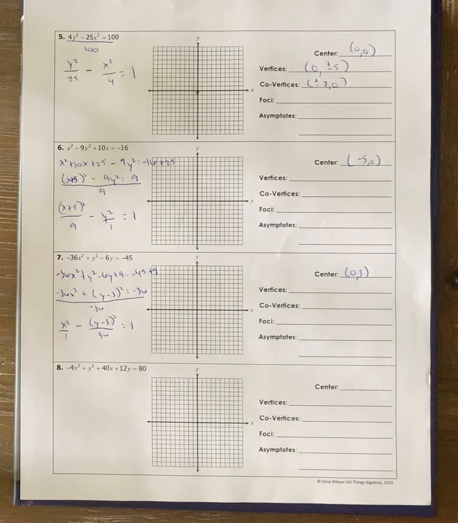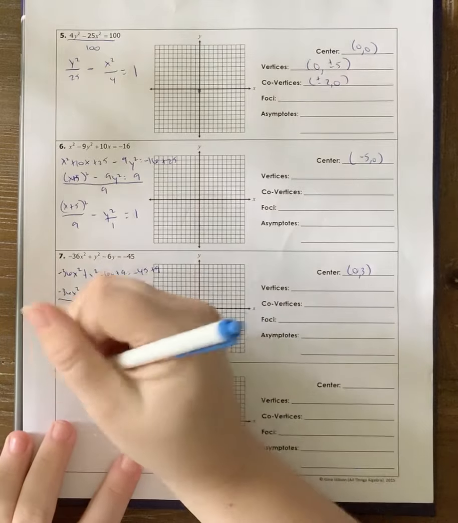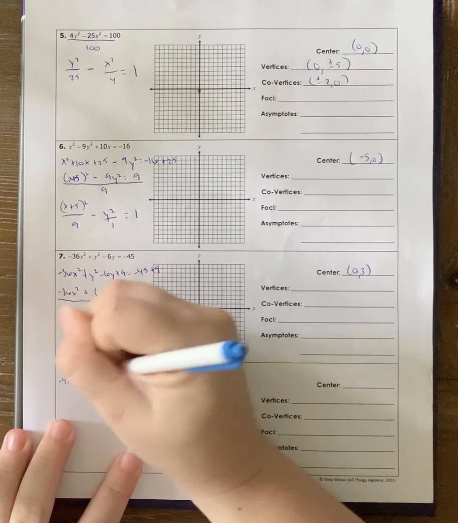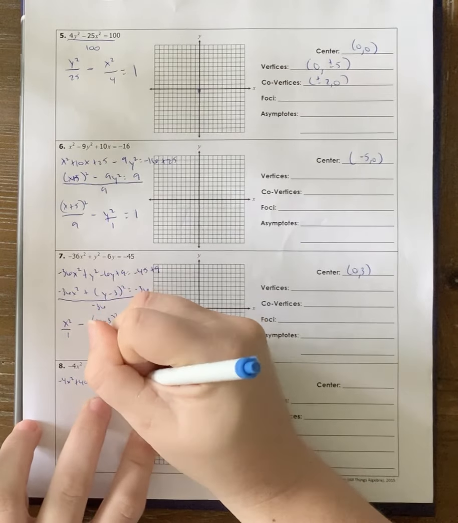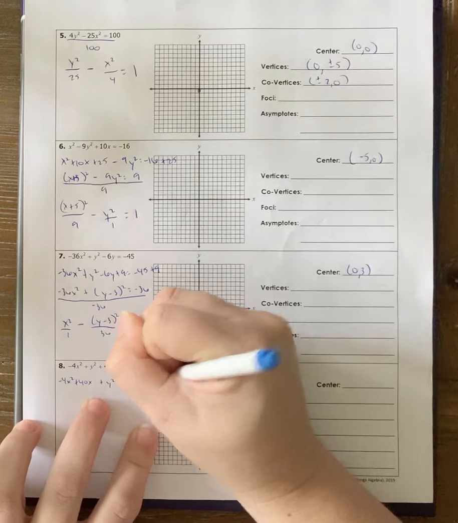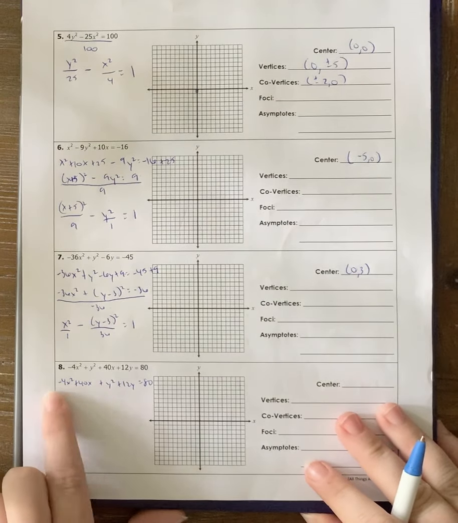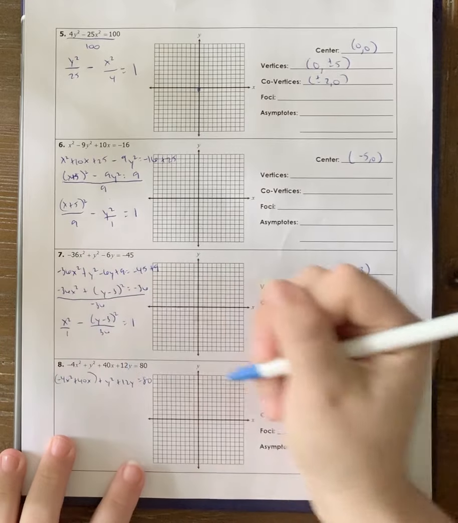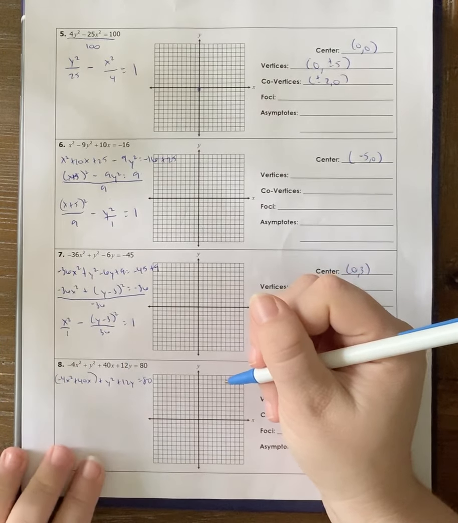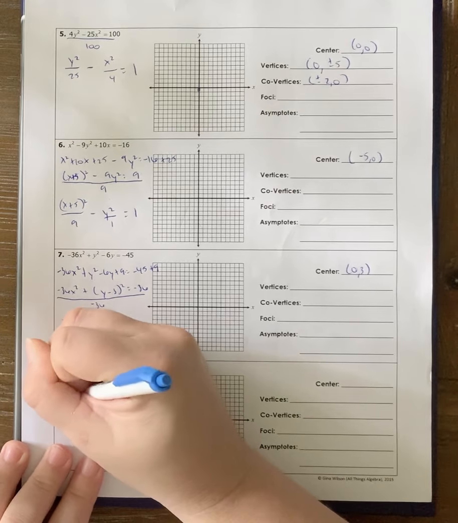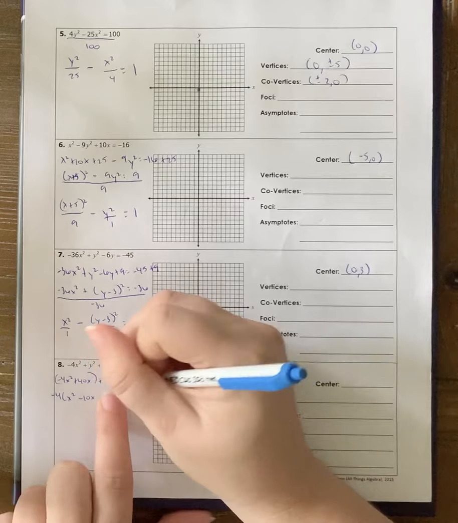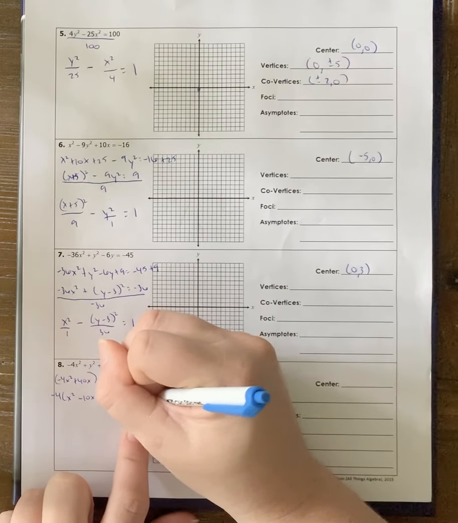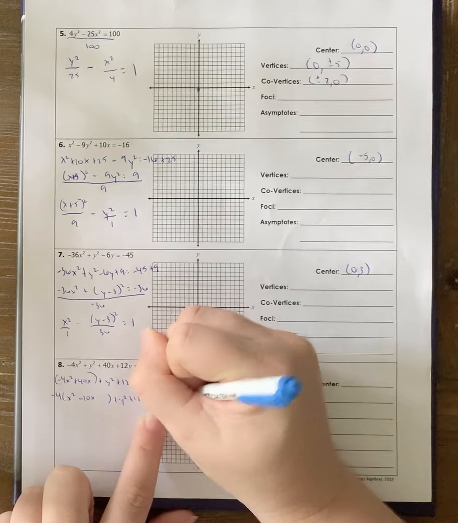Okay, number 8. You want to get all your x's together and then get all your y's together. To start off with, we have negative 4x squared plus 40x, and then we have plus y squared plus 12y equals 80. First thing here, we have a greatest common factor that we need to take out of this section. We can take a negative 4 out of that, so that turns into x squared minus 10x. Leave a gap there. We don't need to take anything out of that, so we'll just carry that down. We'll leave a gap, equals 80.